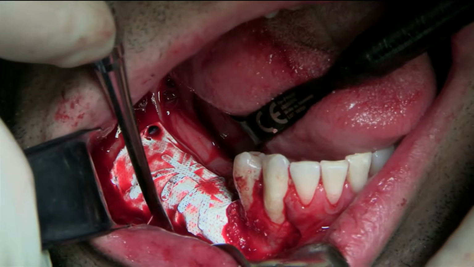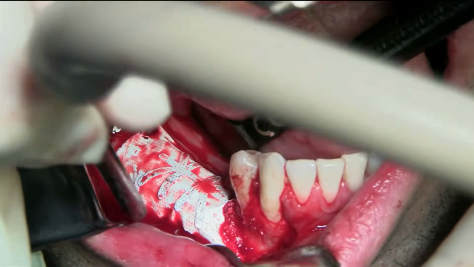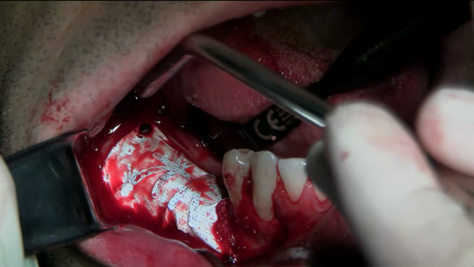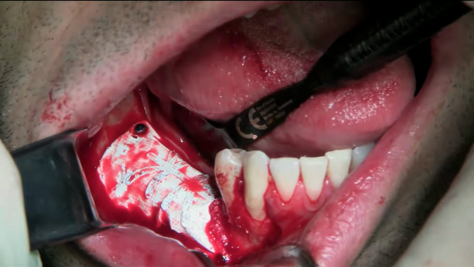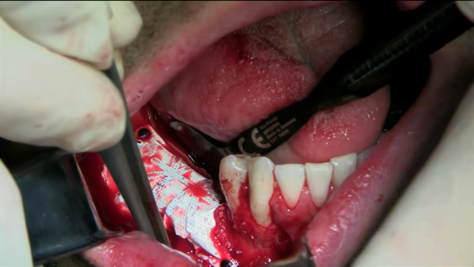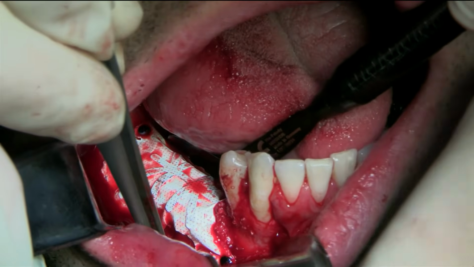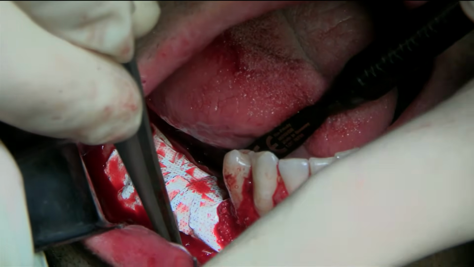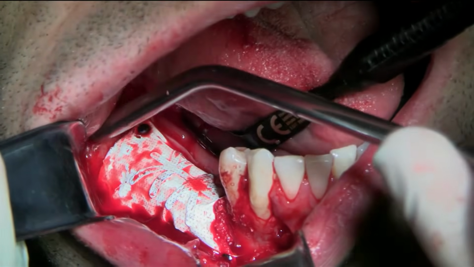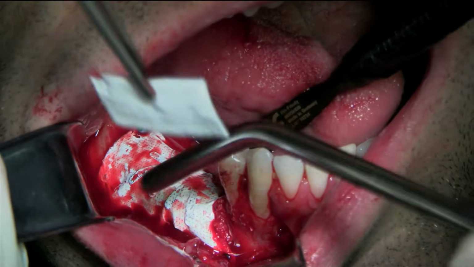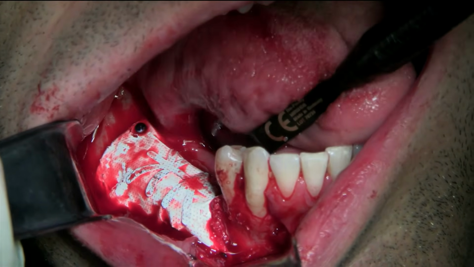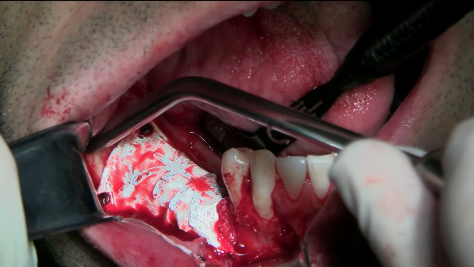Okay, now suction there. Okay, you hold this one. So that's your collagen. So you're going to cut it a little bit. No, it's not worth it.